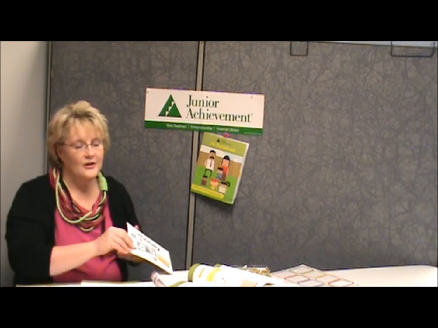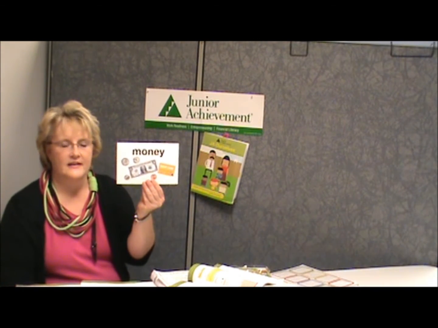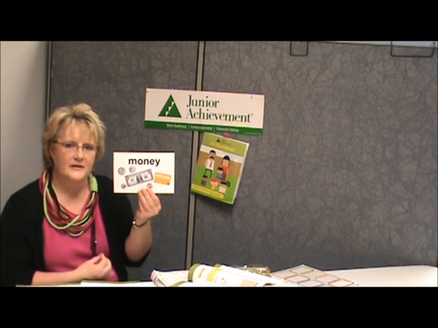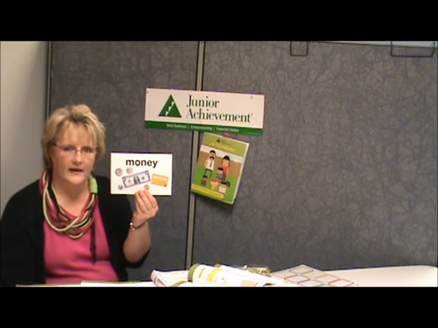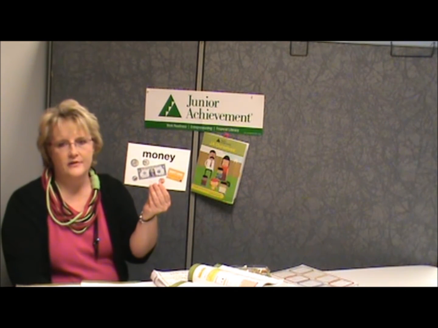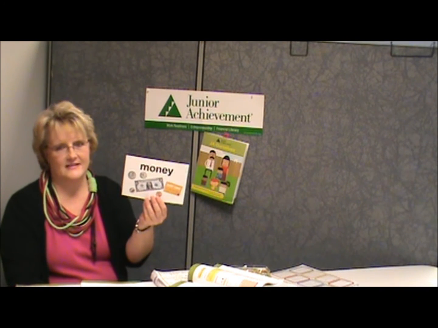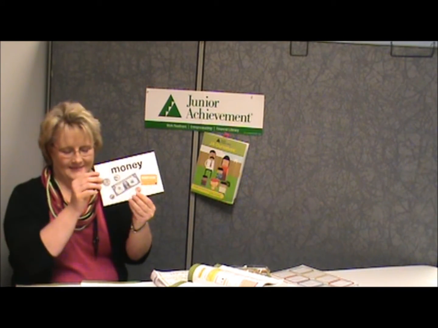Also in this lesson, we introduce to the students the key term money. Please note that it's not so much that we are doing coin recognition, but rather we are sharing with students that money is something that is used to pay for things that we need or want.